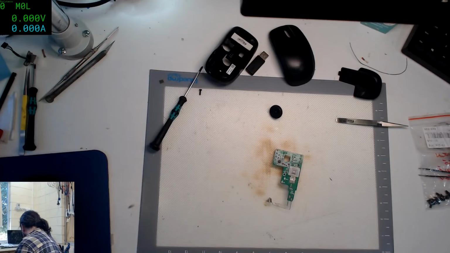I gotta find something I can actually hold it with. Not used to big stuff like this anymore.